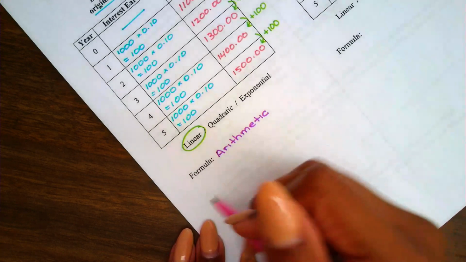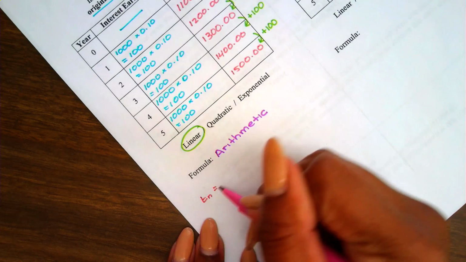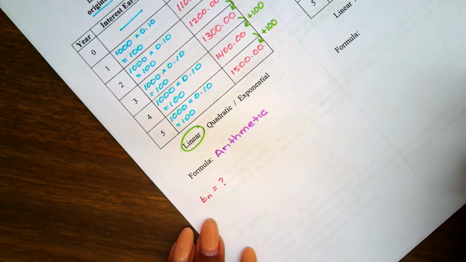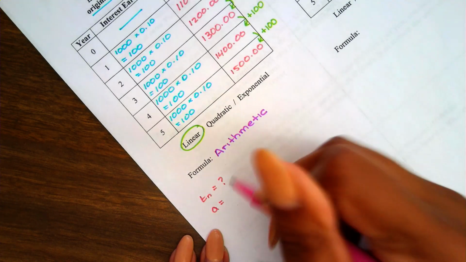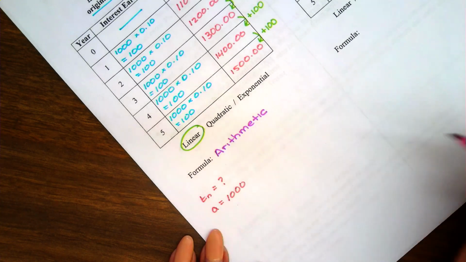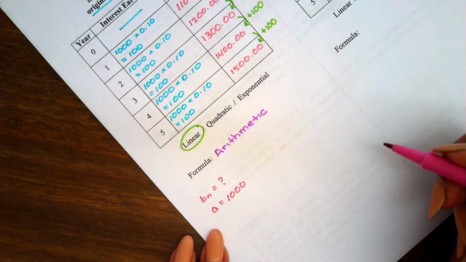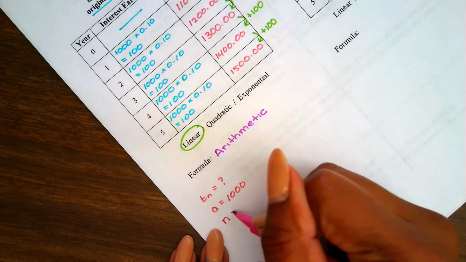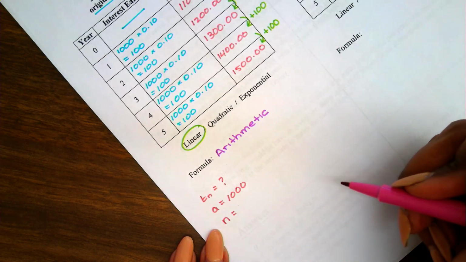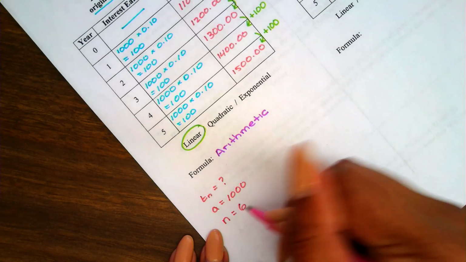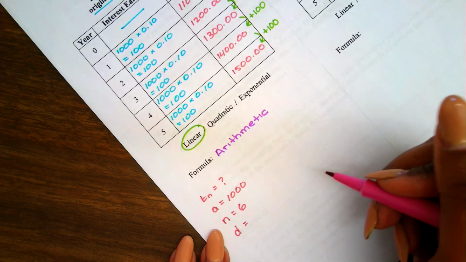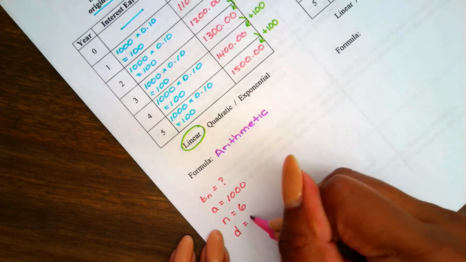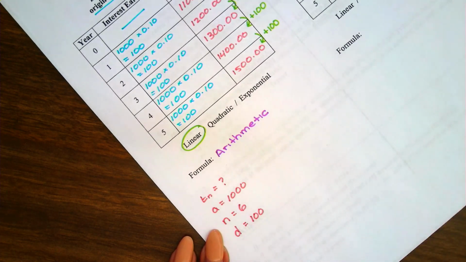So in other words, my nth term would be an amount that I don't know. My starting value is what I originally invested, $1,000. Okay. My n, if I'm trying to find the next term for year 6, is going to be 6. And my common difference is how much I change by each time. Well, I go up by 100 each time.